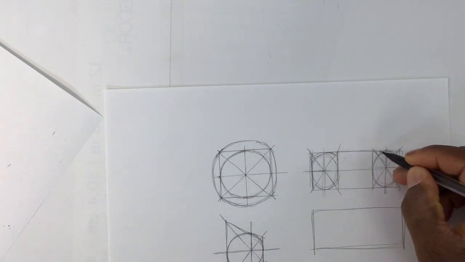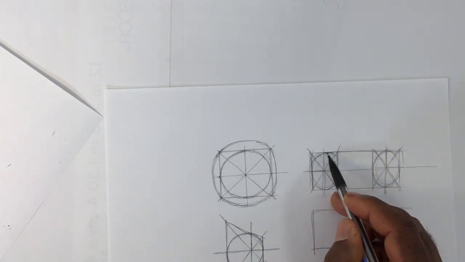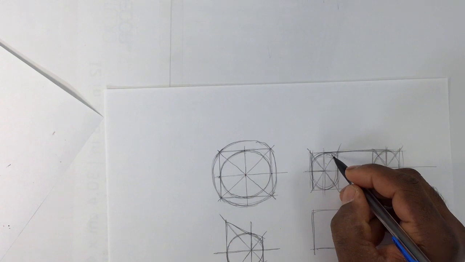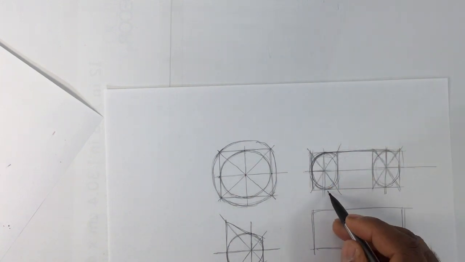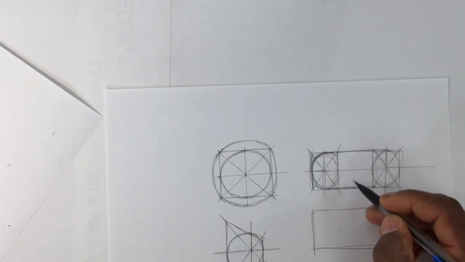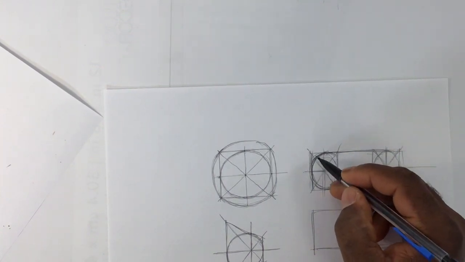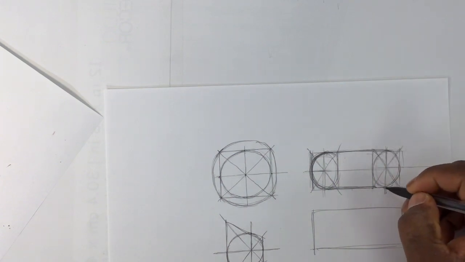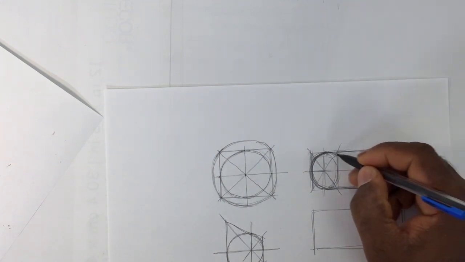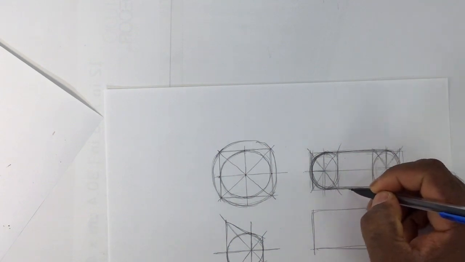Okay, and then once you get that, you can connect the edges, the tangents of the edges, and you get this oval, which has these two straight sides, right? And that's a useful shape in certain situations, depending on what you're going for.